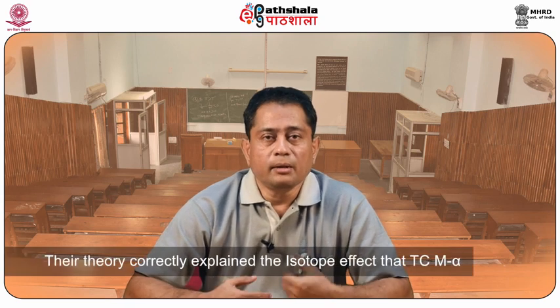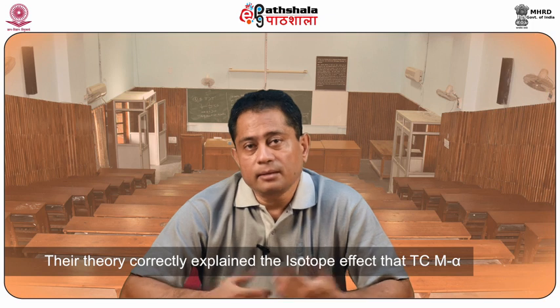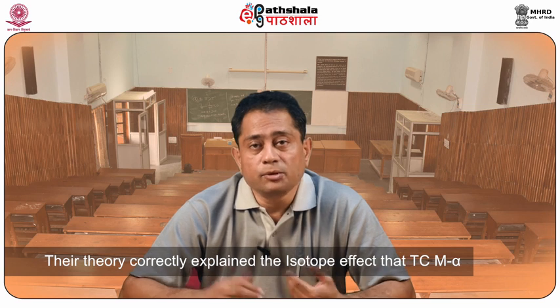Bardeen-Cooper-Schrieffer were the first to give the microscopic theory of superconductivity in 1957. Their theory correctly explained the isotope effect, that the critical temperature Tc is proportional to m raised to power minus alpha.